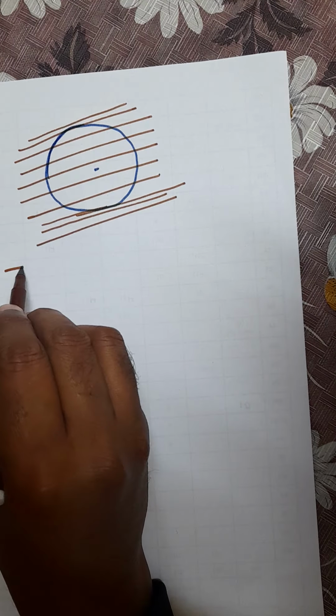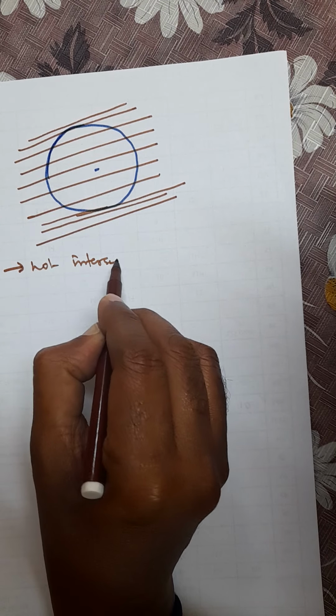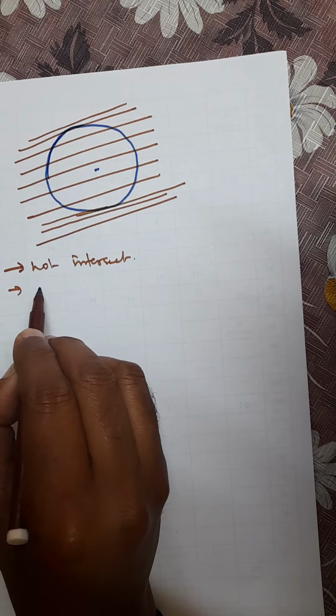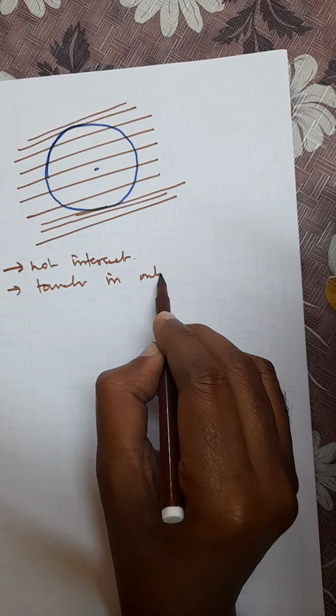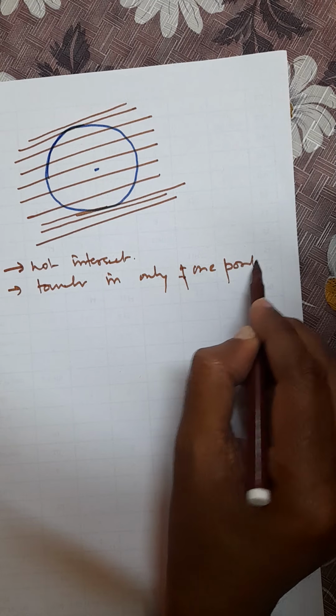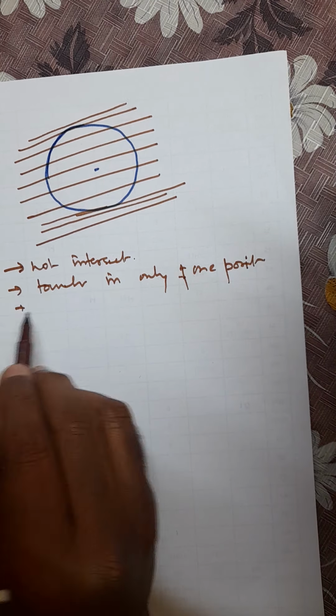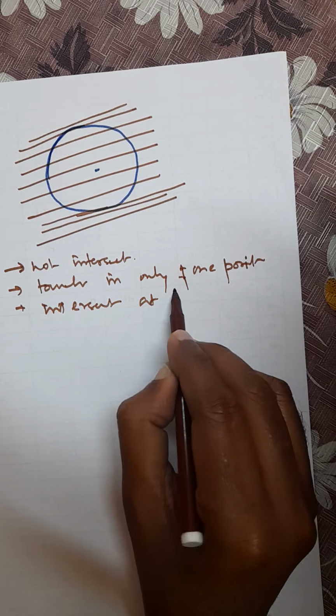First one is not intersecting, second one touches at only one point, and third is intersecting at 2 points.